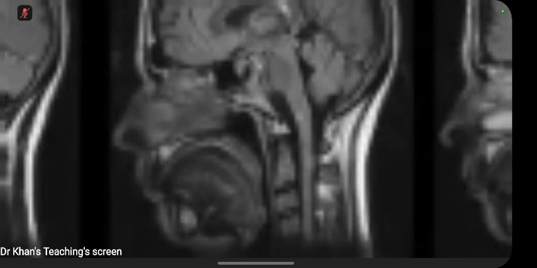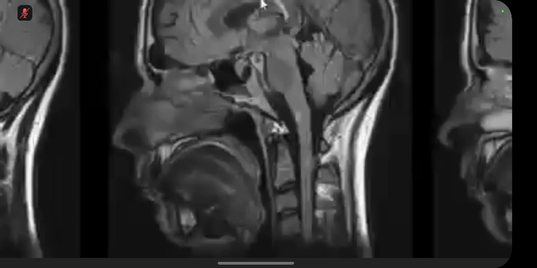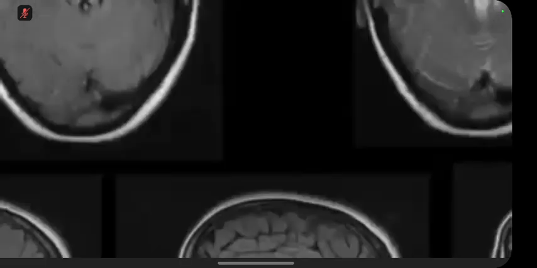This is another case, and just to highlight the undersurface of the corpus callosum. Even if there is no undersurface involvement of the corpus callosum itself, just call it. Then the superior cerebellar peduncle. So here you are. This is the superior cerebellar peduncle. Here you are. Here you are. And of course, this is the callososeptal interface.